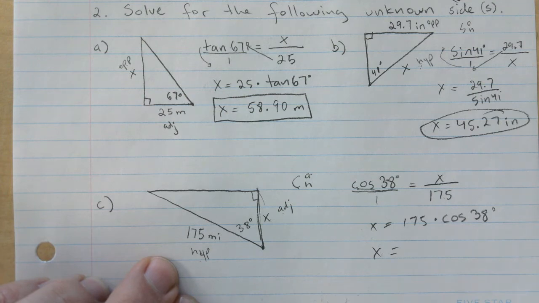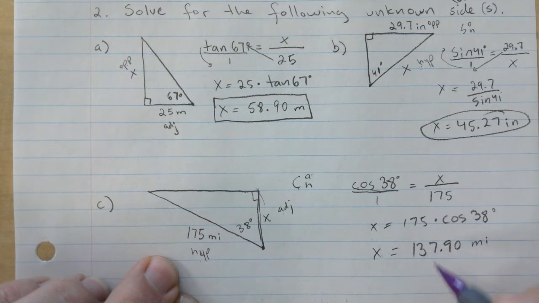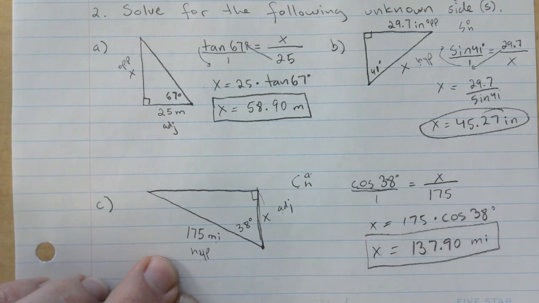That's 137.90, and we're in miles. And if you think about it, it's shorter than the hypotenuse, which is something you always want to check, right?